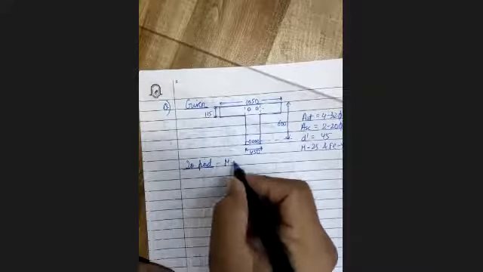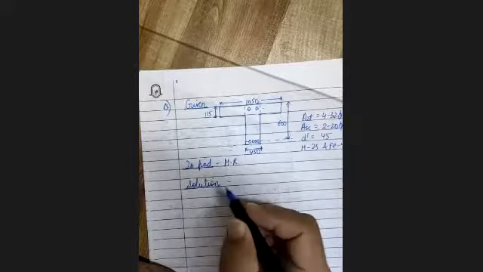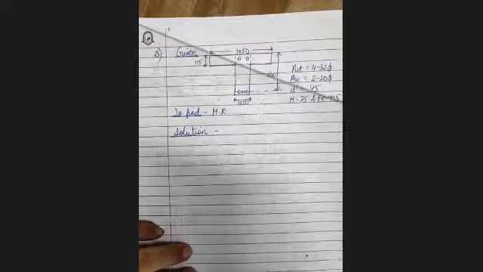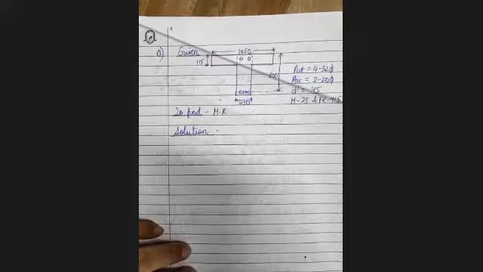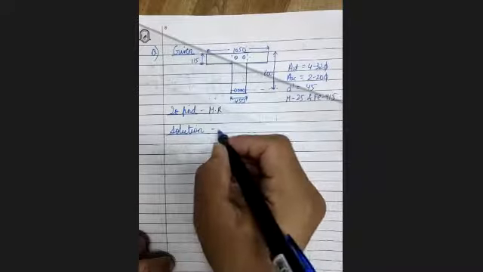To find MR, can you start with the solution? All of you start with the solution. So now first step is what?